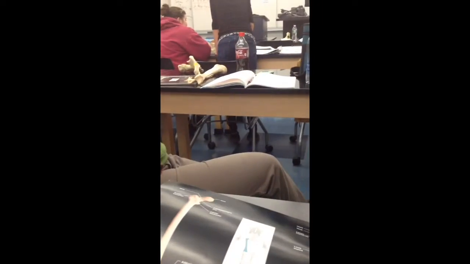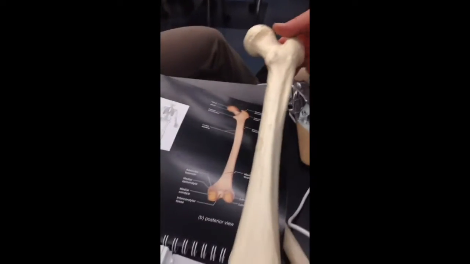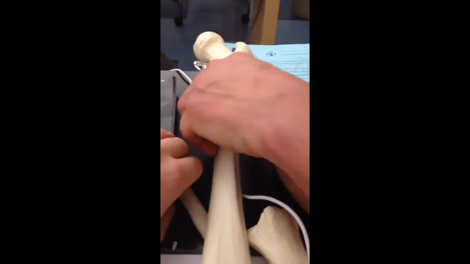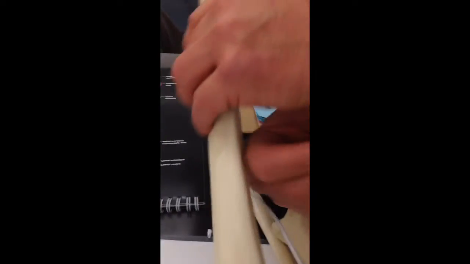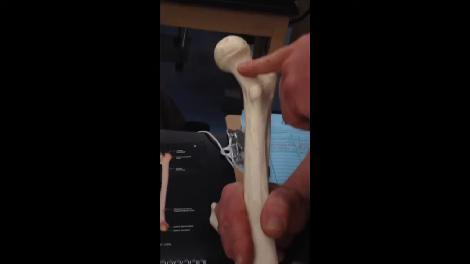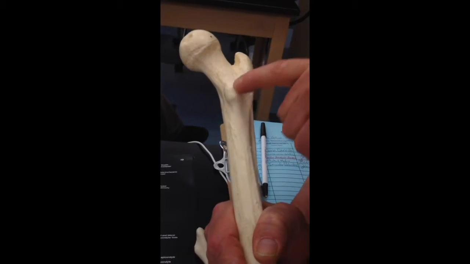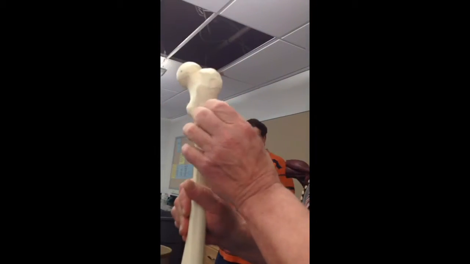Then obviously on the other side is lateral. Now, I want to flip this, right? So now I looked at it anteriorly. Now I'm going to look at it posteriorly. So most of the names stay the same, but we'll just run through it so you guys get an idea. So again, head, neck, greater trochanter, lesser trochanter. This is the intertrochanteric crest.